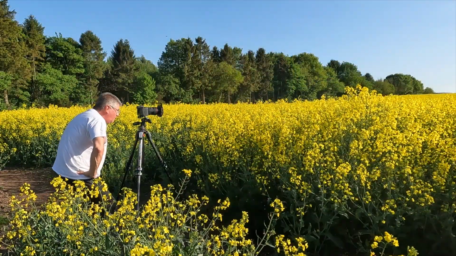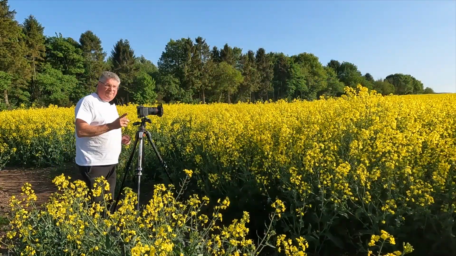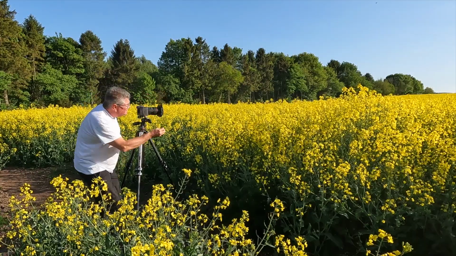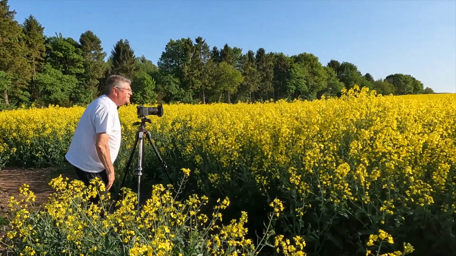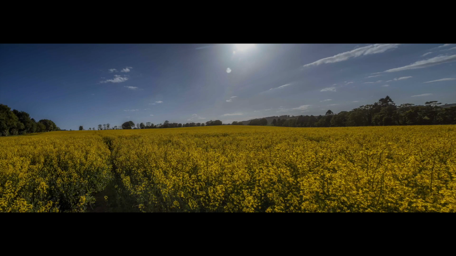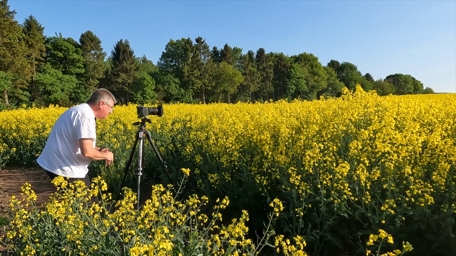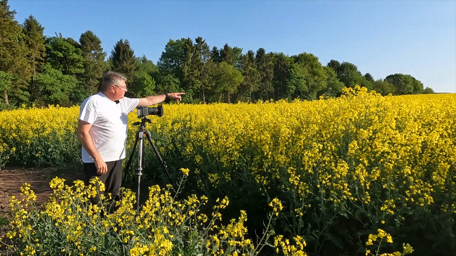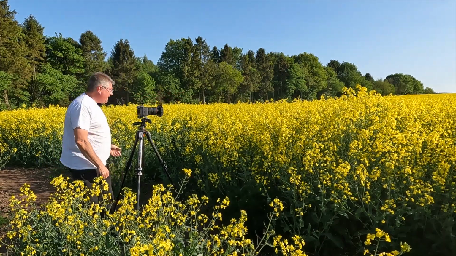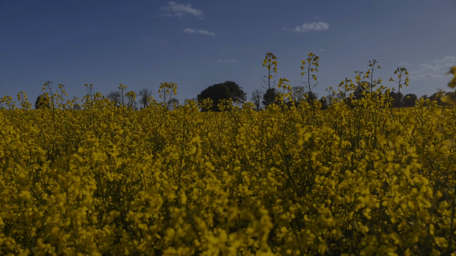Alright, so I've got a wee composition here. I've got some sprigs of the rapeseed crop sticking up, which are taller than some of the others. Then I've got a cluster of trees in the background, but it's quite windy again. So I'm trying to focus on the foreground just in front of me so that I've got the background out of focus.